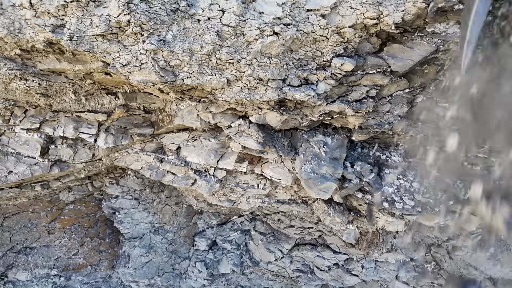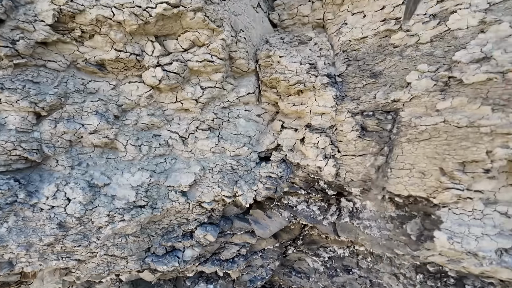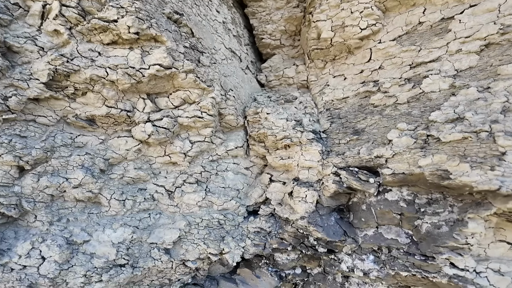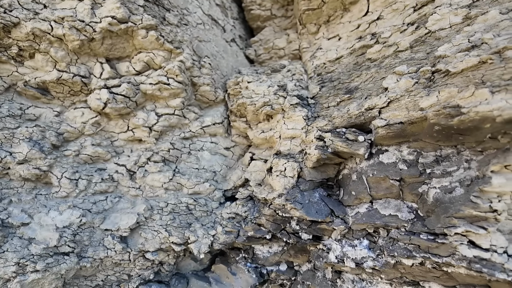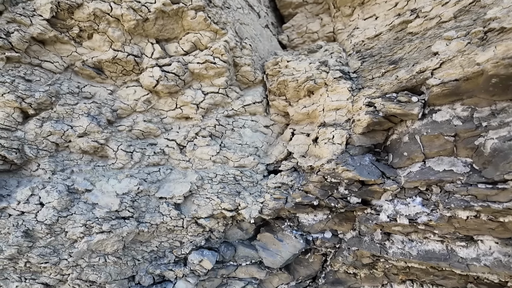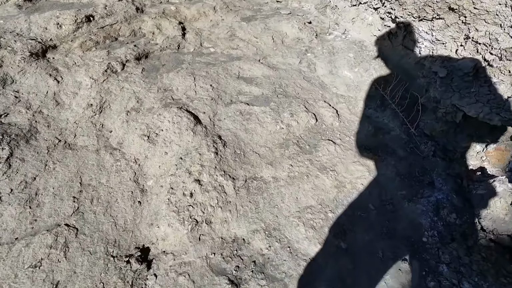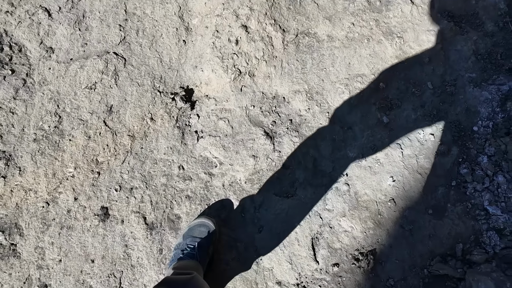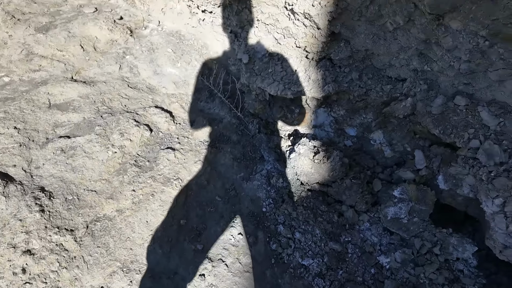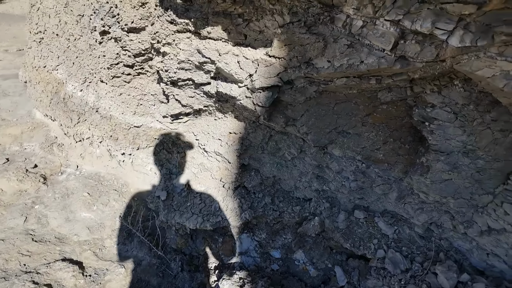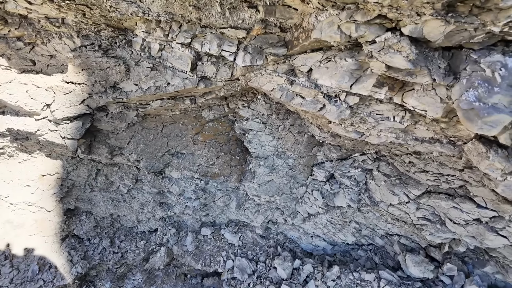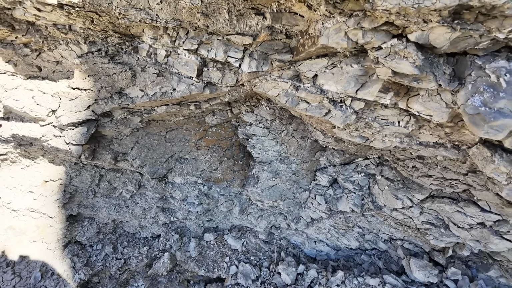But as you move up and look at this stuff, yeah, definitely different, right? And there's no oysters in this, right? So literally I'm standing on material where there are oysters, and then we just come up, within a few inches or a foot, it's this gray unit, and I'm not seeing any of those fist-sized oysters here.